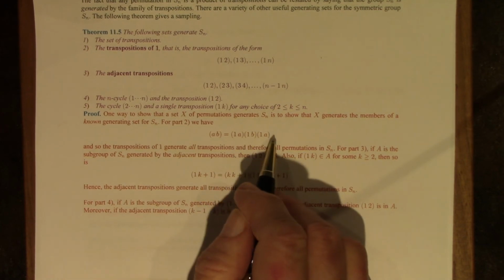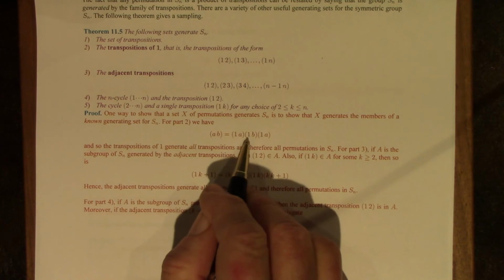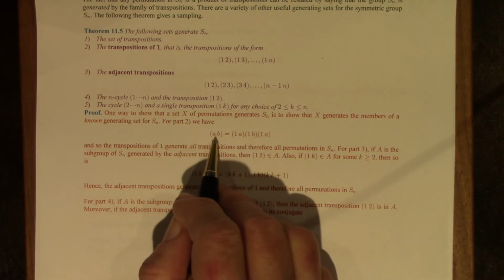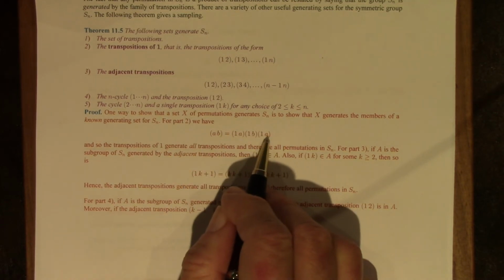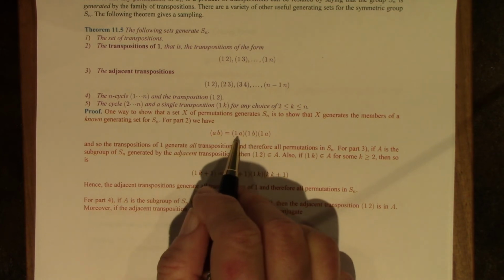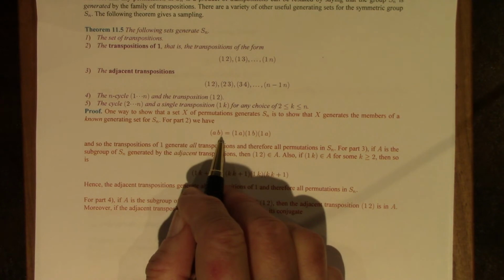This side sends 1 first to A. This doesn't touch it, then A goes back to 1. So 1 is fixed, as it is on this side. A goes to 1, which then goes to B, and is left alone. So A goes to B, as it does on this side.